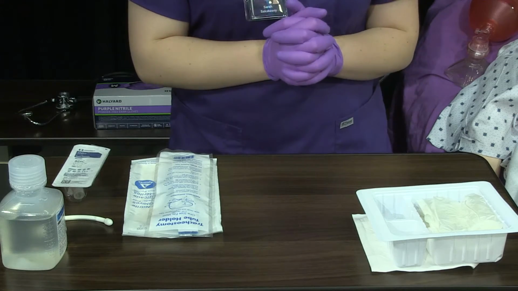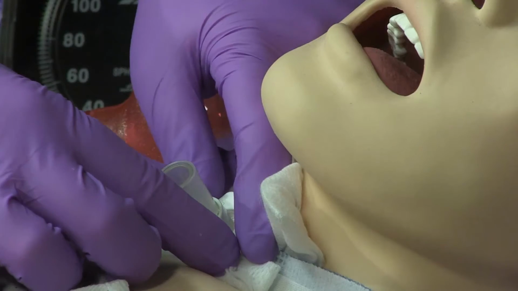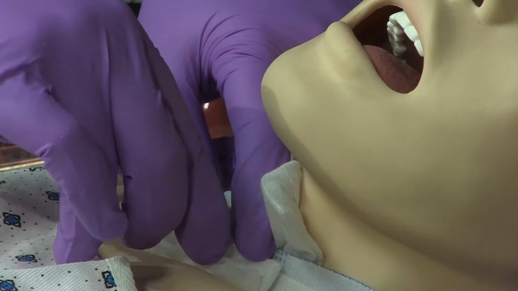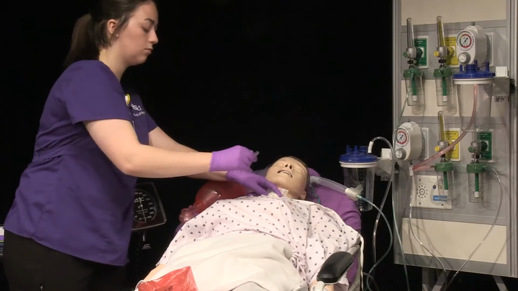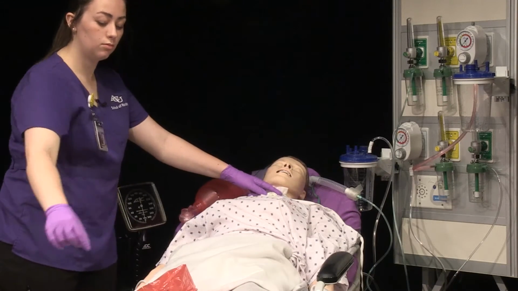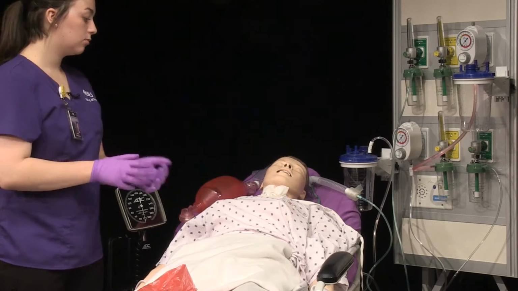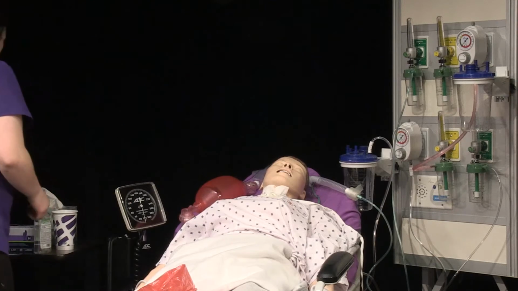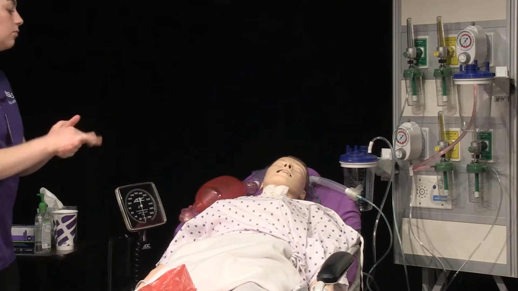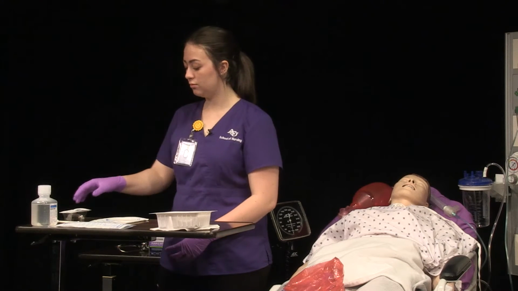Remove inner cannula. All right, I'm just going to remove the inner cannula. Stabilize faceplate with one hand. Twist inner cannula to unlock it. Pull the inner cannula up and out and dispose of inner cannula per facility policy. Remove and dispose of gloves and perform hand hygiene. Prepare remainder of supplies from kit.